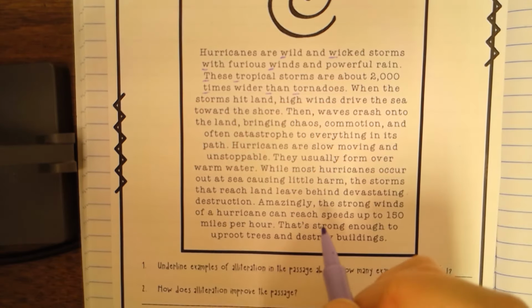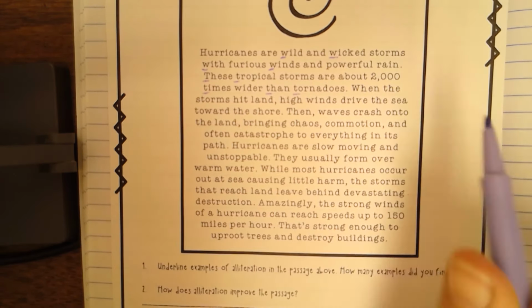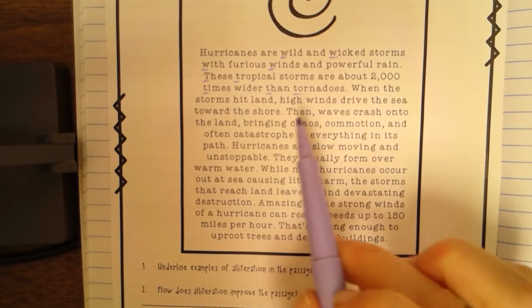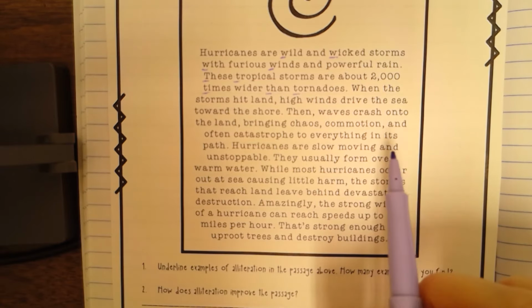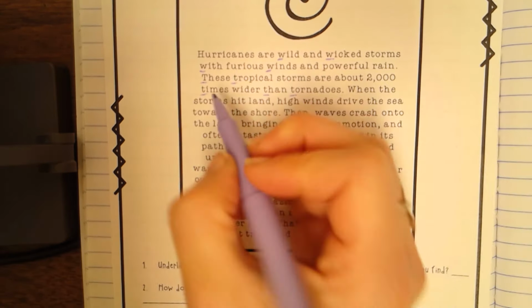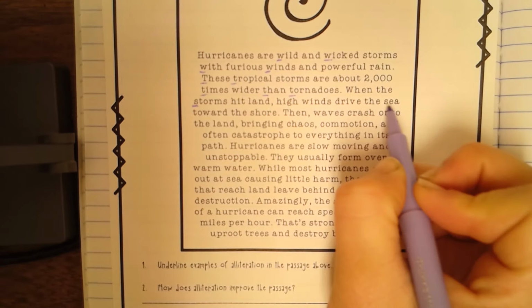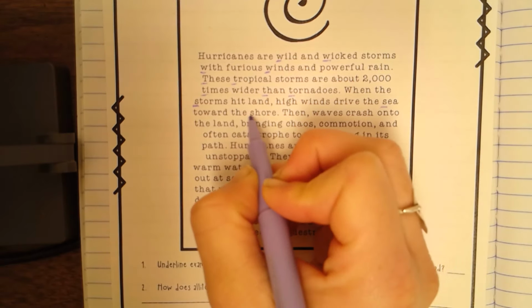When the storms hit land, high winds drive the sea toward the shore. I do kind of see one in there. It's not as often as the other two, but I do see 3 S words in there that you could consider an alliteration.